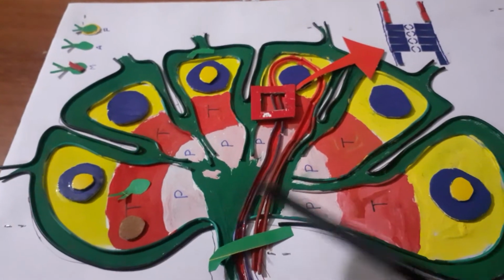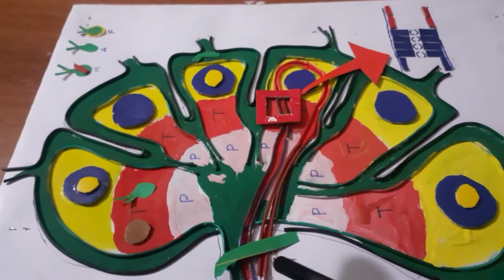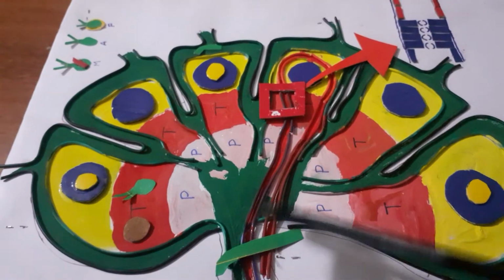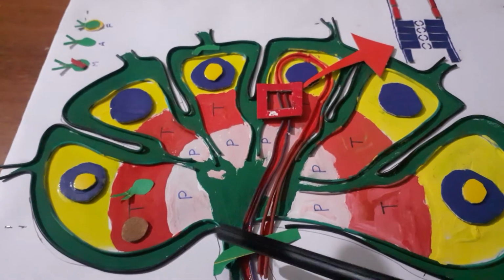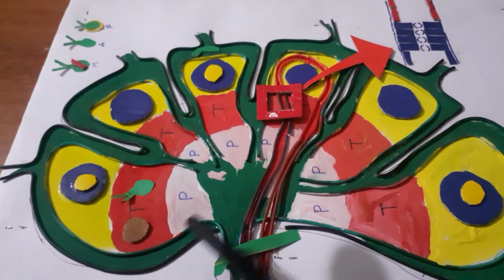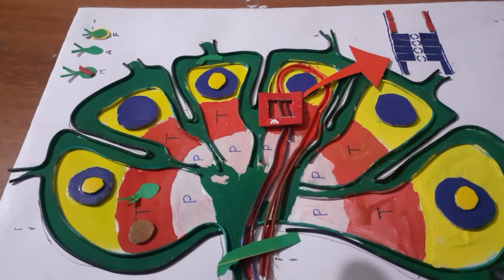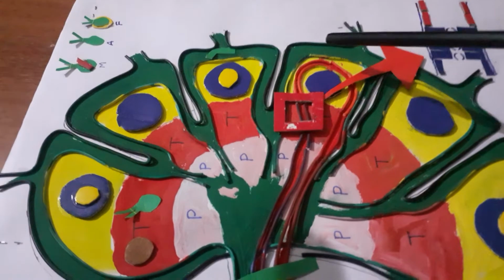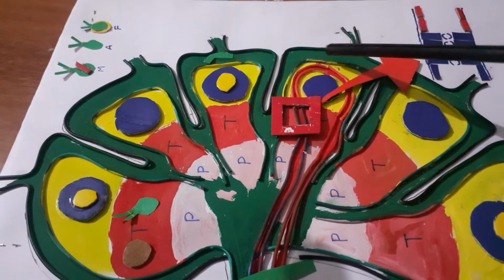Hilum is that part of an organ through which the blood vessels or the neurovascular structures enter inside. So this is the hilum, where the concave surface is situated. Now there is a space between the capsule and the inner substance.